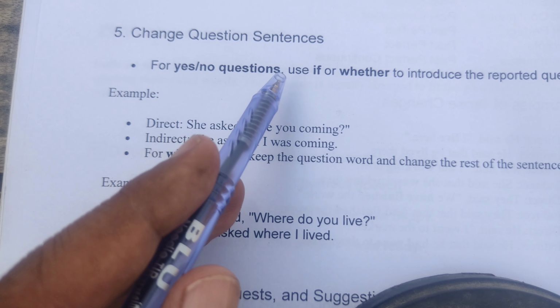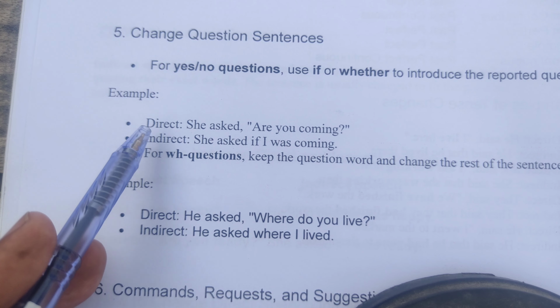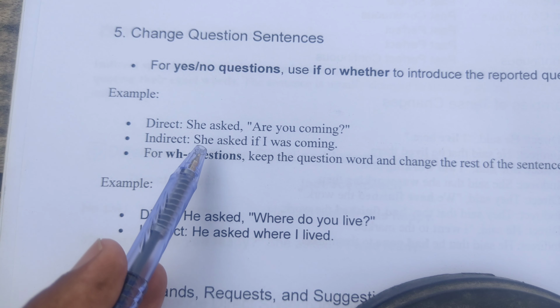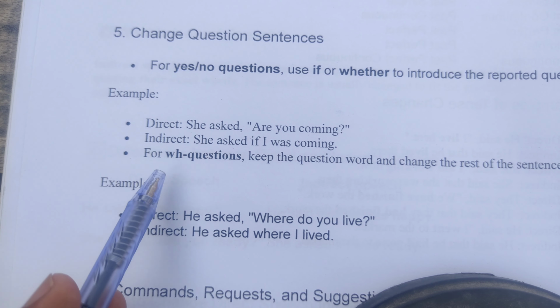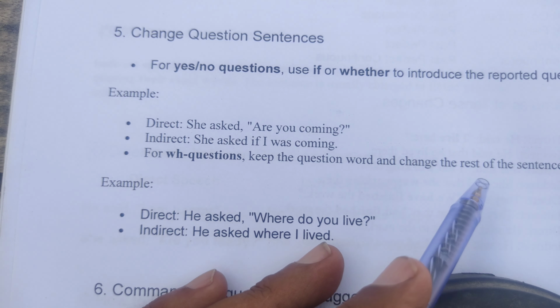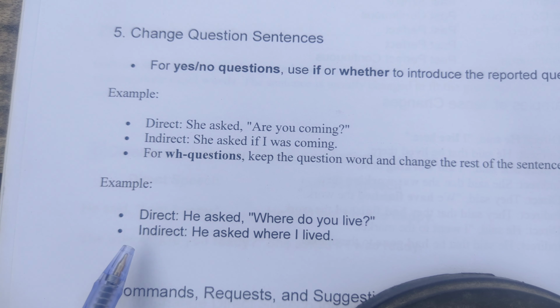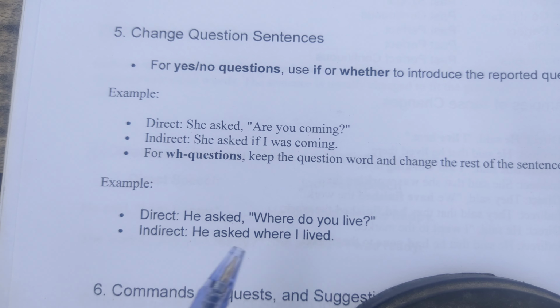Change question sentences. For yes-no questions, use if or whether to introduce the reported question. Example: Direct, she asked, "Are you coming?" Indirect, she asked if I was coming. For WH questions, keep the question word and change the rest of the sentence. Here we have an example: Direct, he asked, "Where do you live?" Indirect, he asked where I lived.